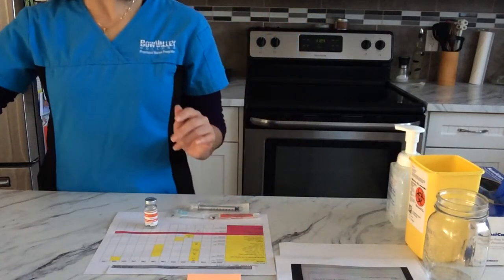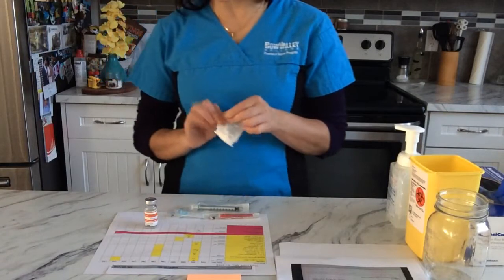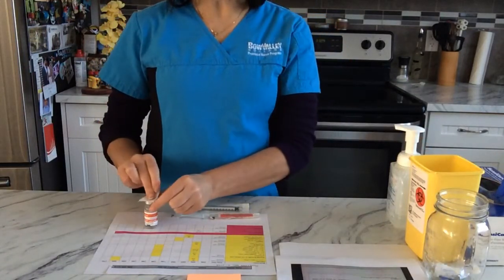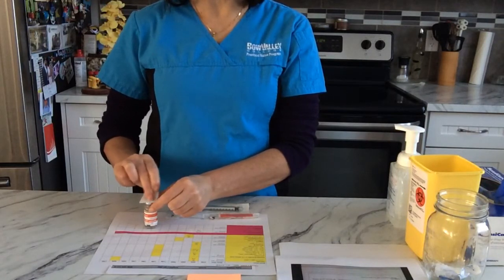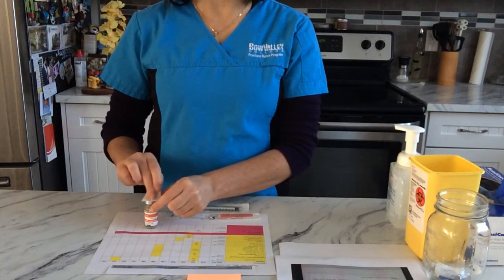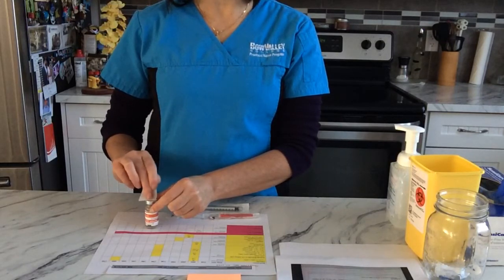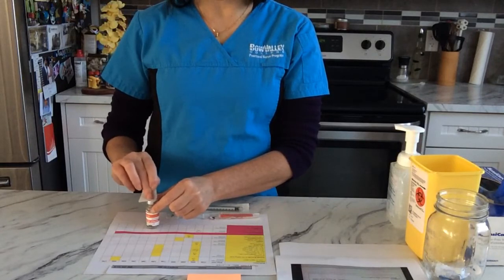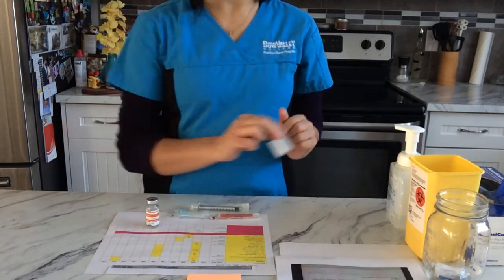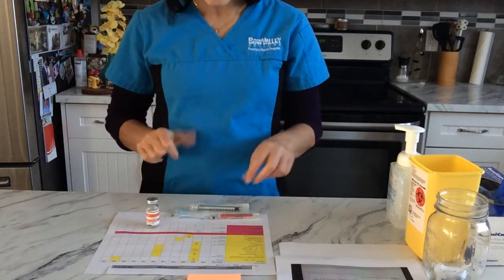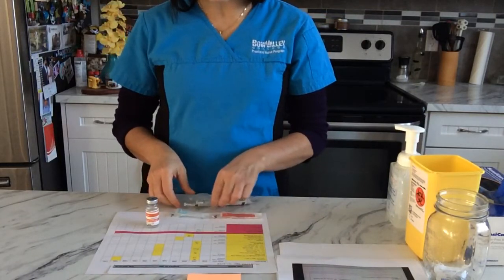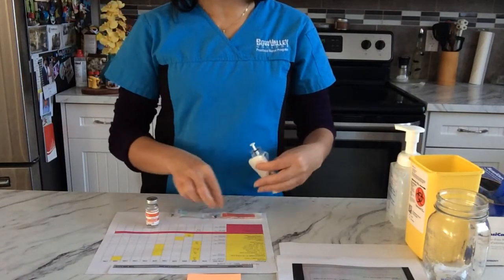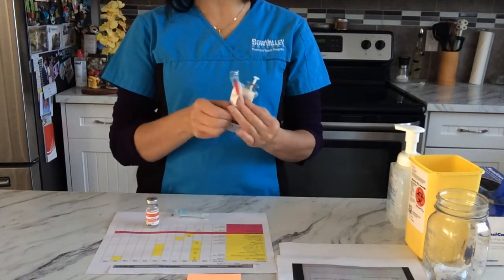So we clean the vial first. We'll clean the vial for 30 seconds. And I'm gonna let it dry. Now I'm gonna open my syringe.